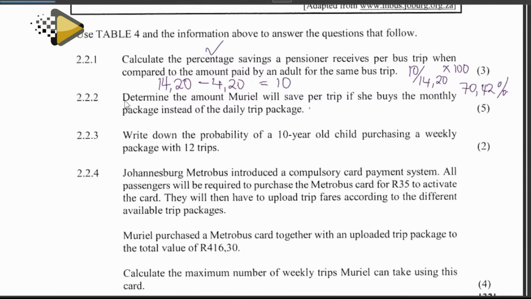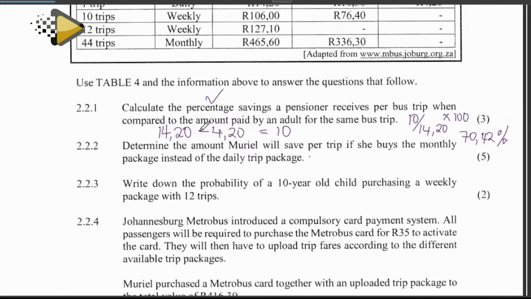Okay. Determine the amount Miro will save per trip if she buys a monthly package instead of a daily package. How much will she save? So first and foremost, determine how much she will save if she buys a monthly package instead of a daily one. We shall take a month to be 30 days. Daily, she will save per trip.